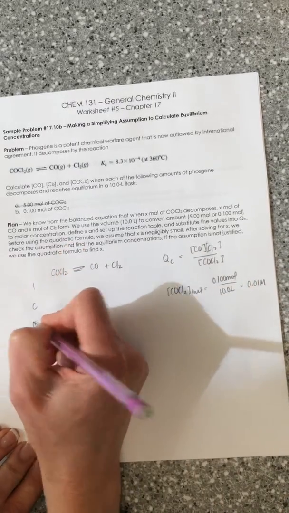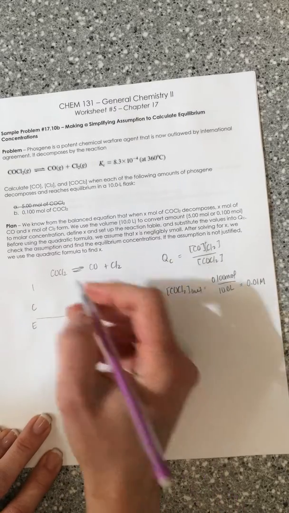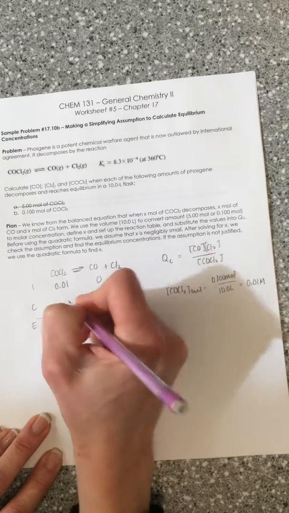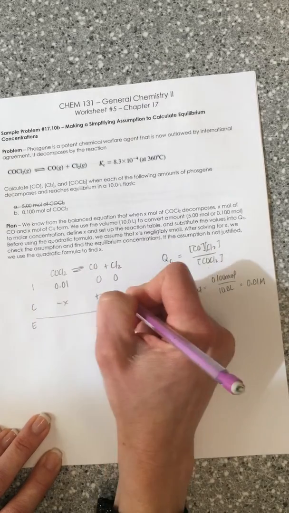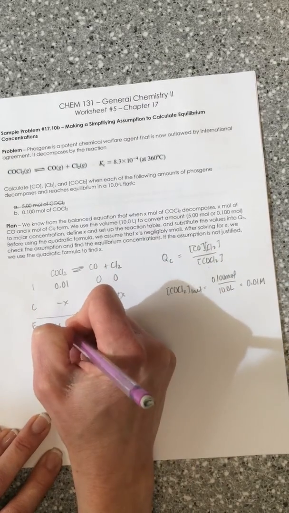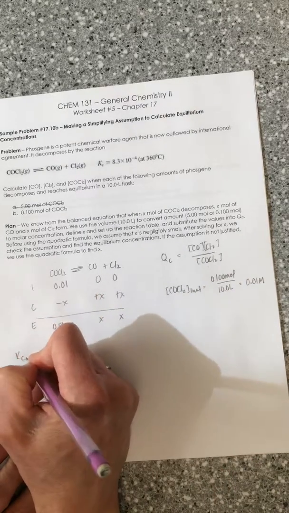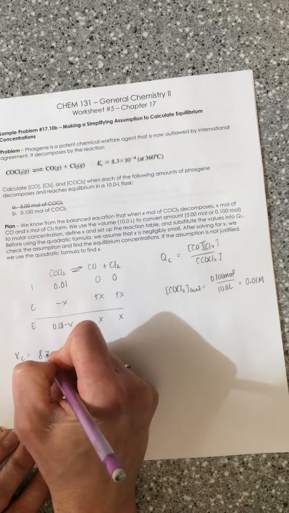Our ice table is going to be set up pretty much exactly the same, except this is going to be 0.01 here. Kc didn't change. That's the constant for this reaction.